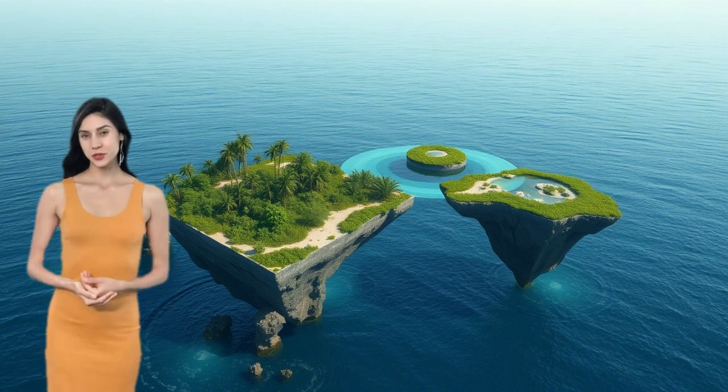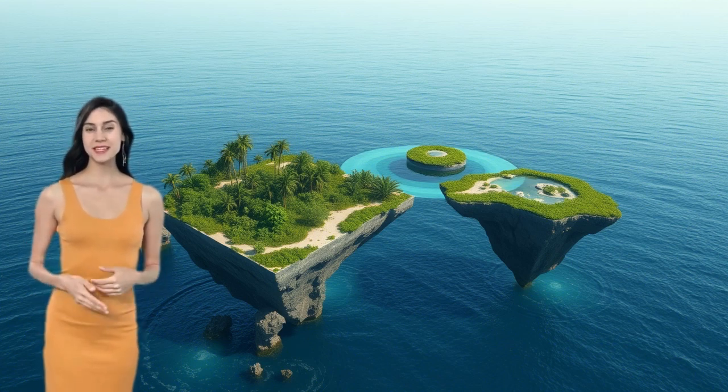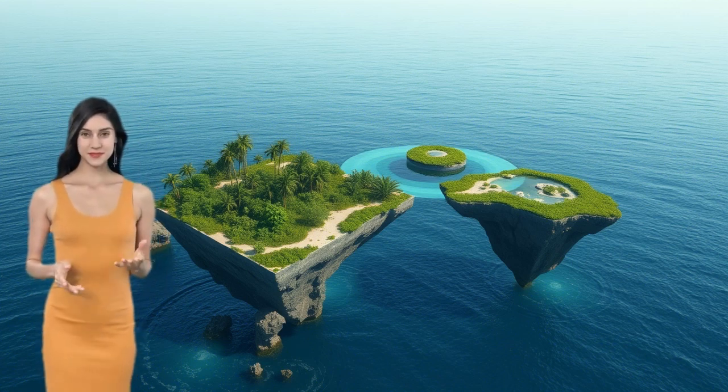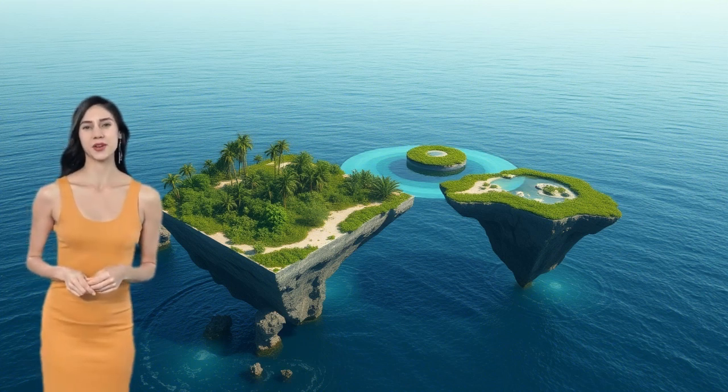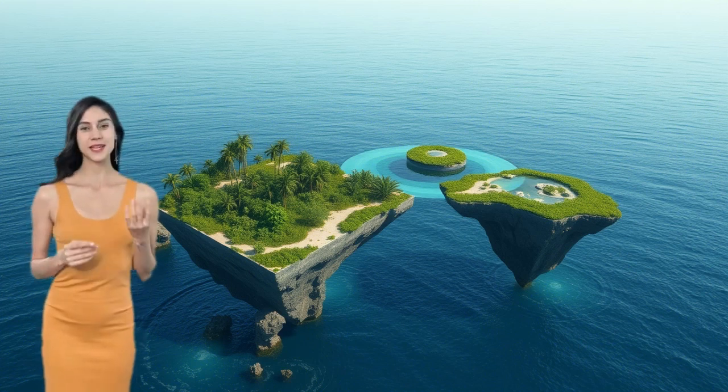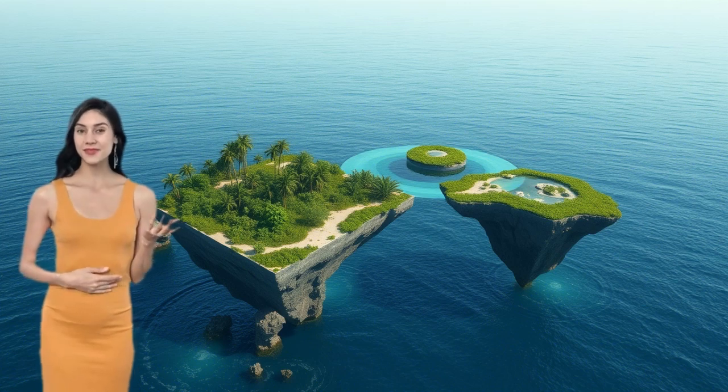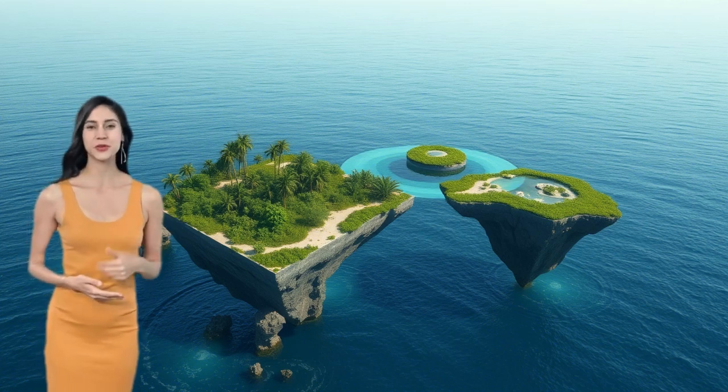The Mississippi River Delta, for instance, contains numerous floating islands composed of mud, sand, and organic debris carried downstream over centuries. 3. Erosion and detachment. Another way floating islands form is through erosion.